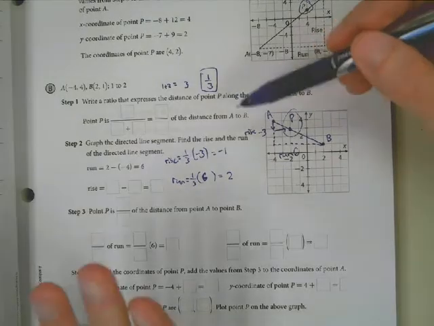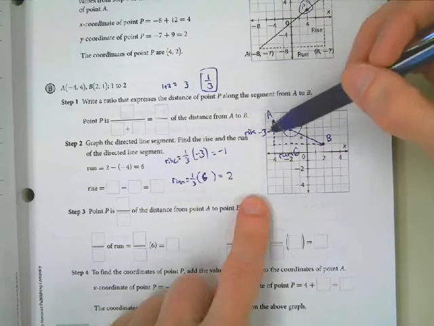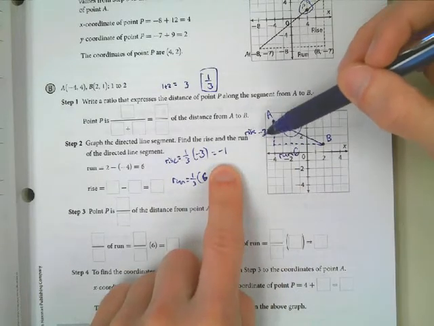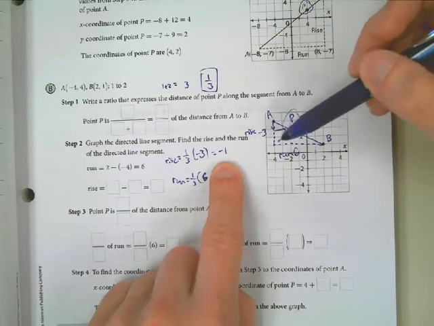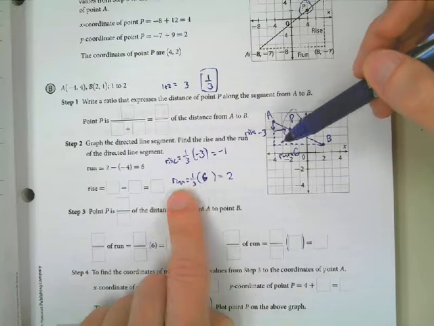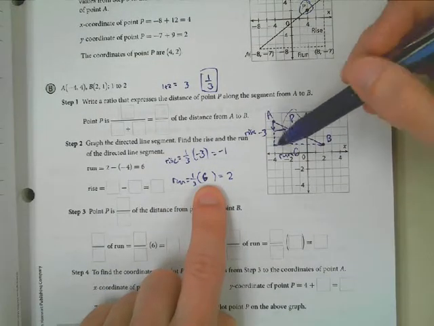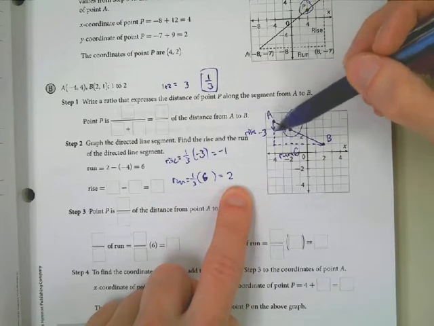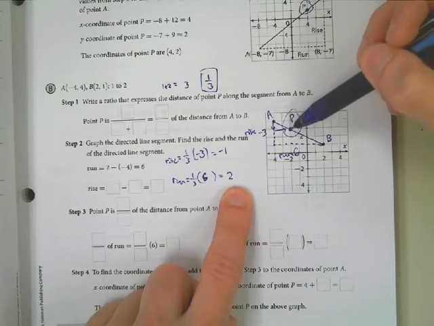It's -1. So instead of rising a total of -3, I want to rise only -1 to get to P. And to run, I don't want to run the total of 6, I want to run 1/3 of that, so 2. So I'm going to rise -1, run 2, and that gets me to this coordinate. The coordinate of point P is -2, 3.